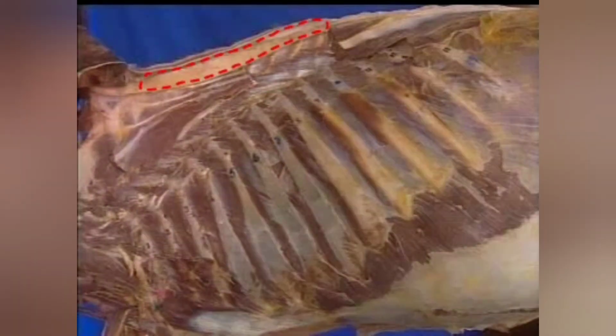See, the yellow colored band-like structure below the skin is the dorsal part of supraspinous ligament. This will continue forward as ligamentum nuchae. Below this, these are the muscles on the caudolateral part of the cervical region.